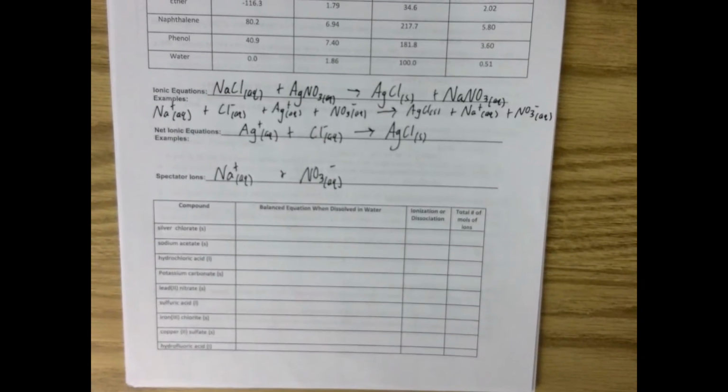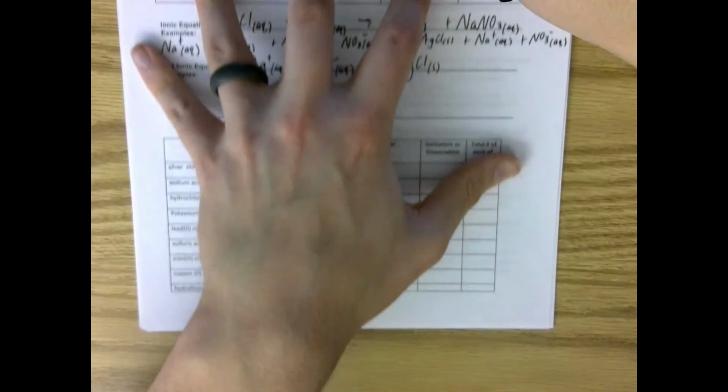So let's look really quickly at this chart at the bottom. It asks us, for a couple of different compounds, to write the dissociation or ionization reaction when you dissolve it in water. Tell me if it dissociated or ionized, then we'll talk about the last column in a second. What type of compounds dissociate when they dissolve in water? Ionic.